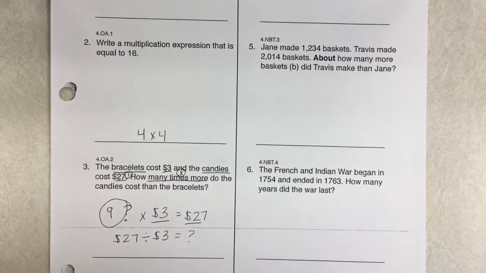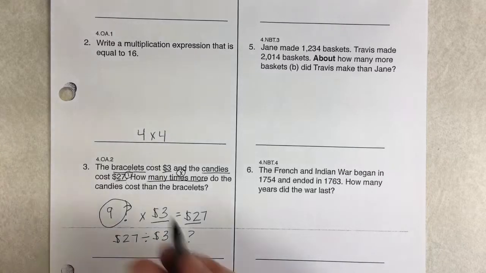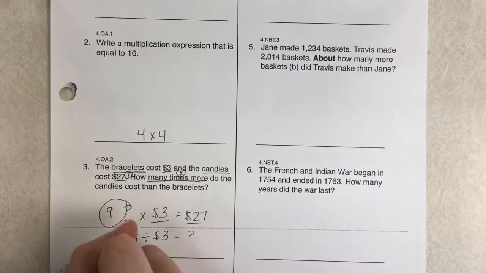I have to write it in a complete sentence. Now pay attention to the question. It's not asking us how much money something costs. We know how much the candies cost, and we know how much the bracelets cost. We are trying to find out how many times more the candies cost than the bracelets. So my answer shouldn't be in dollars. My answer is just rewording the question.